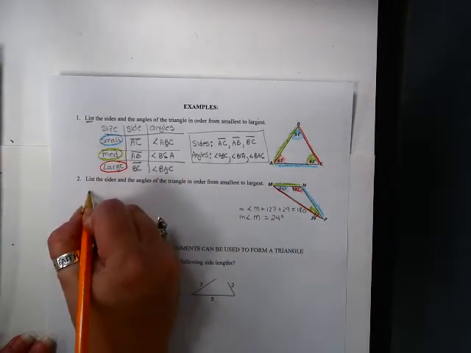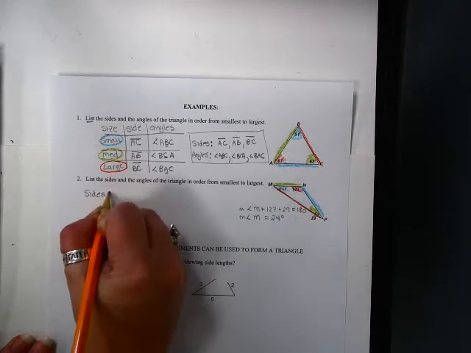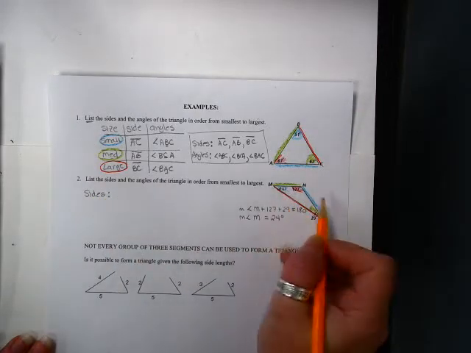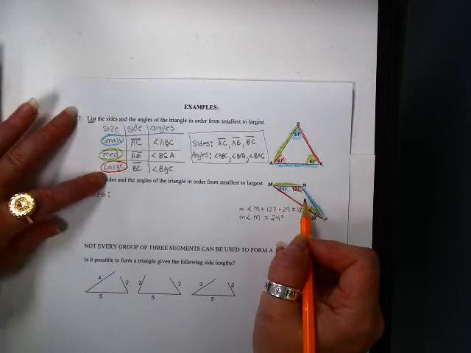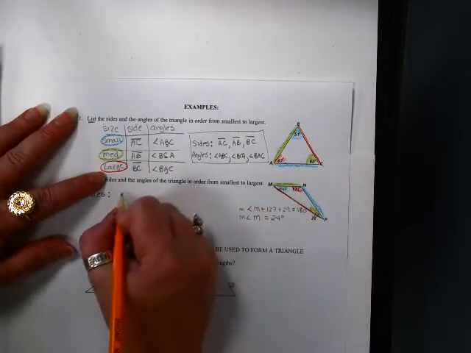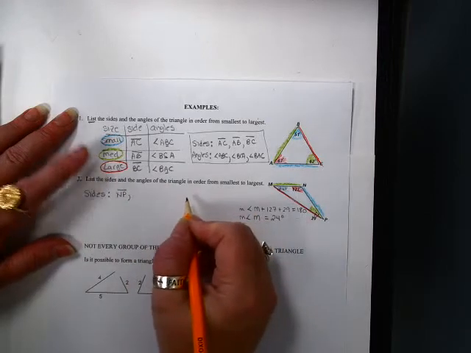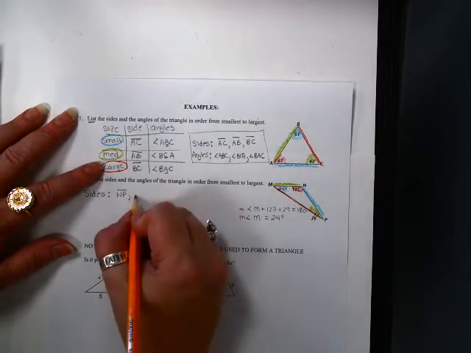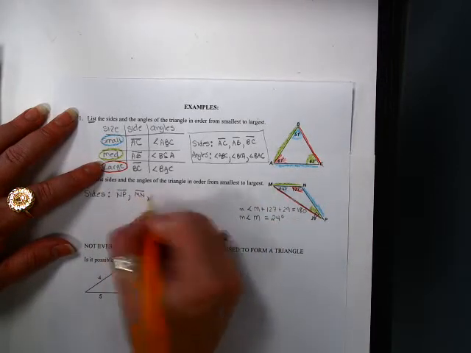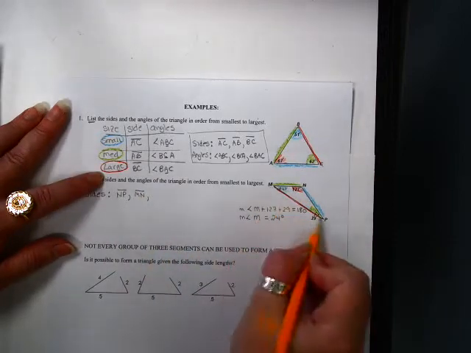So if I'm going to do my sides, I'm going to list the blue one, then the green one, then the red one. So blue is going to be NP, comma. The green one is going to be MN, comma. And then the red one's going to be MP.